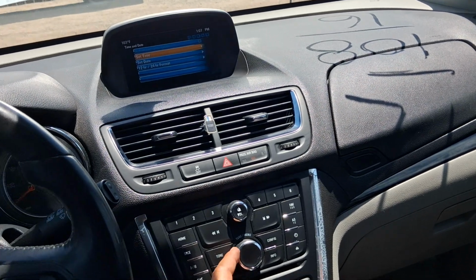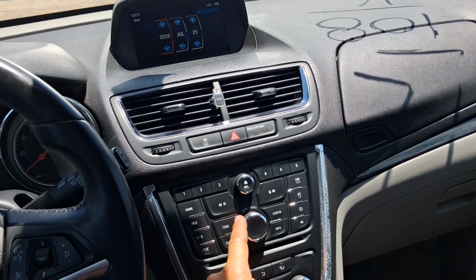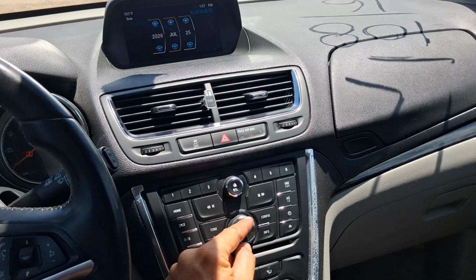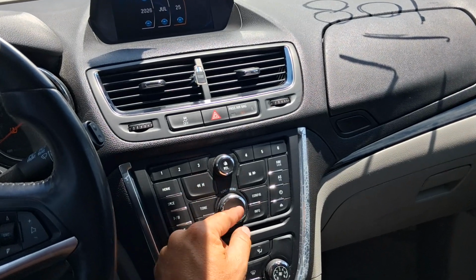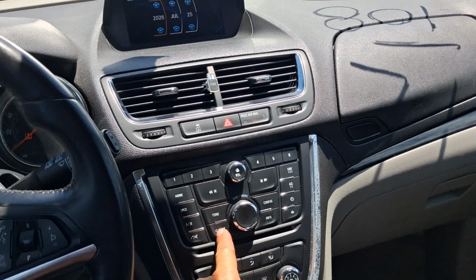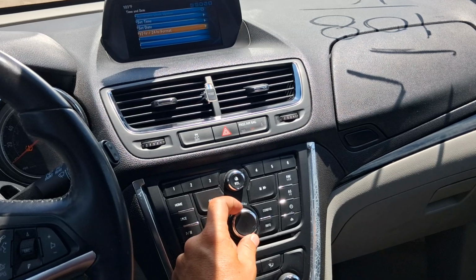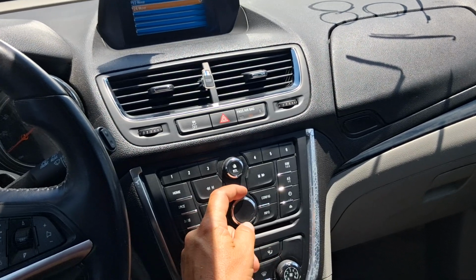And then same thing for date, up or down until you get to what you want. And then back again. And then 12, 24 hour just looks like this.